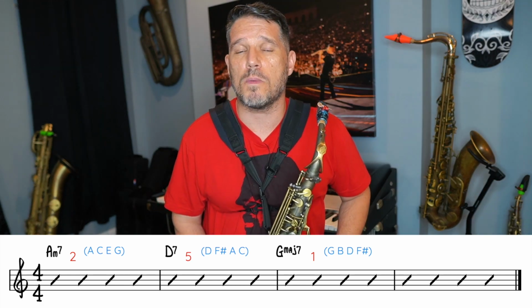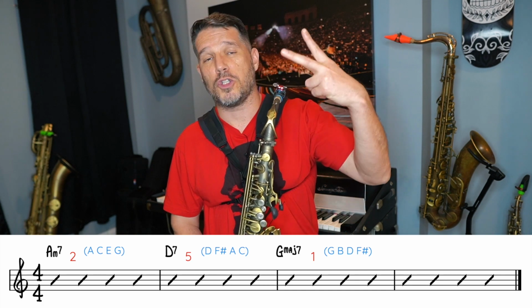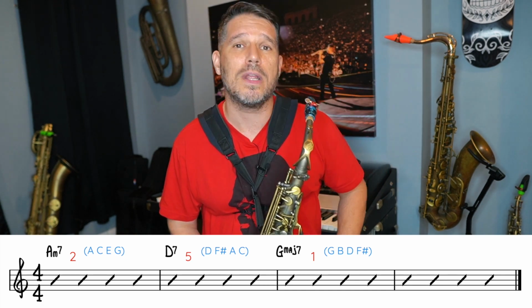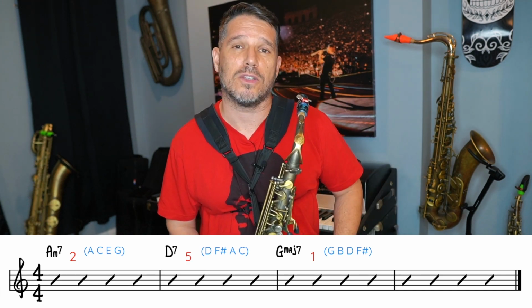So the 2-5-1 chord progression comes from some of the modes in your major scale. The 2 is the Dorian minor mode, the 5 is the Mixolydian mode, and the 1 is the Ionian mode, also known as your major scale.